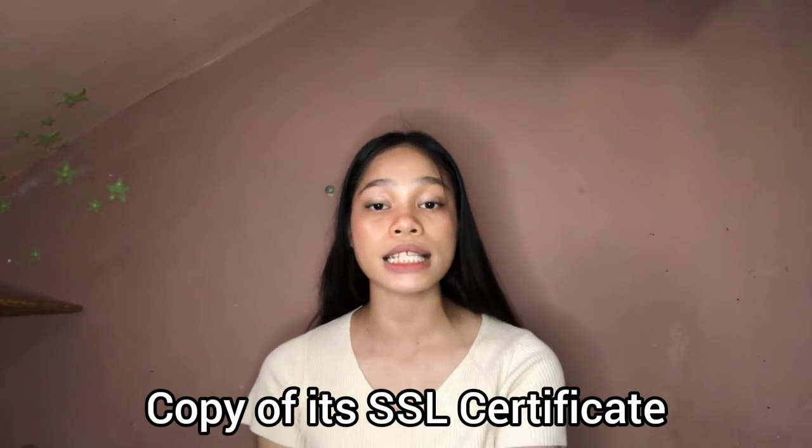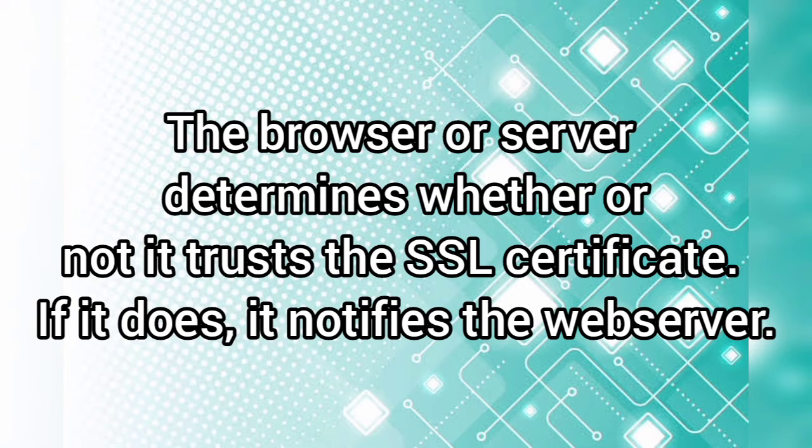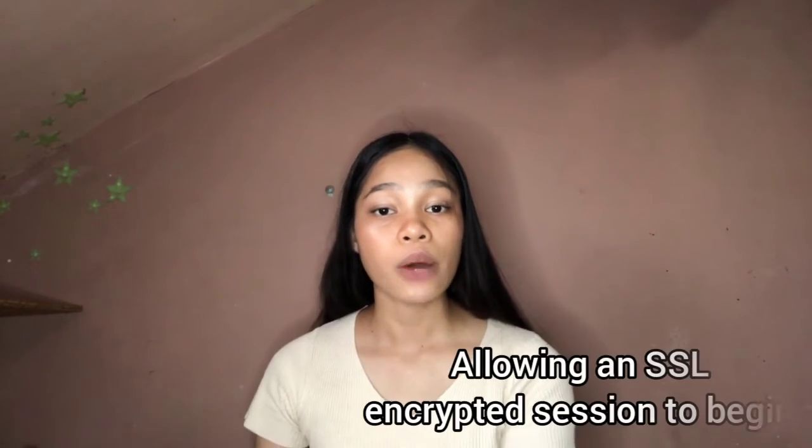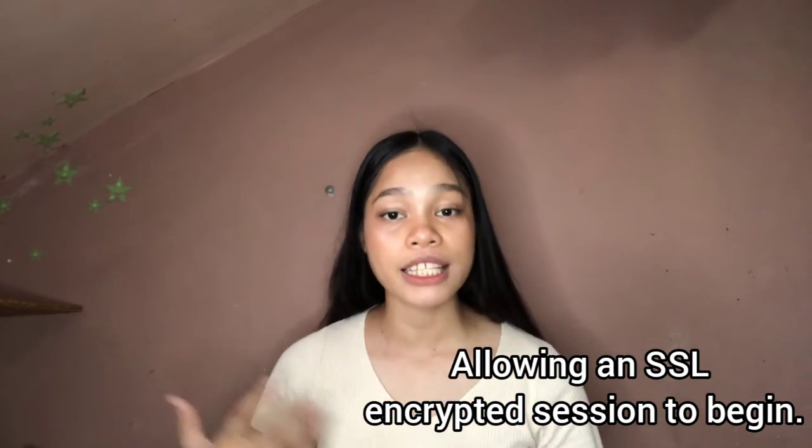The process works like this. A browser or a server tries to connect to an SSL secured website, for example, a web server. The browser or server asks the web server to identify itself. In response, the web server delivers a copy of its SSL certificate to the browser or server. The browser or server determines whether or not it trusts the SSL certificate. If it does, it notifies the web server. The web server then responds with a digitally signed acknowledgement, allowing an SSL encrypted session to begin.